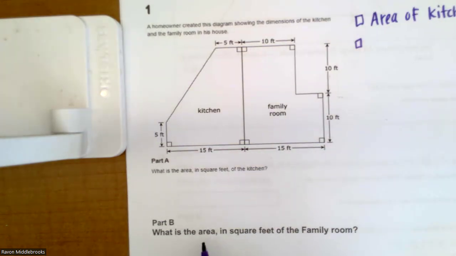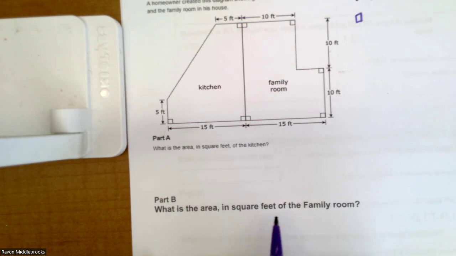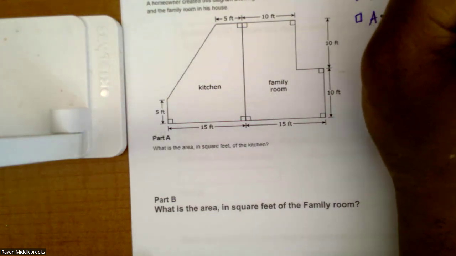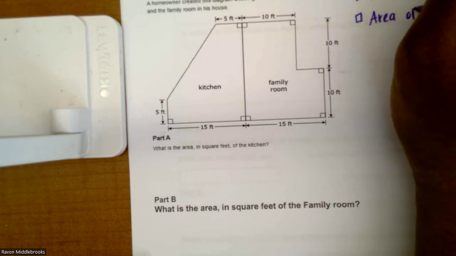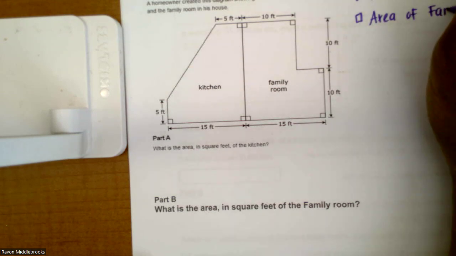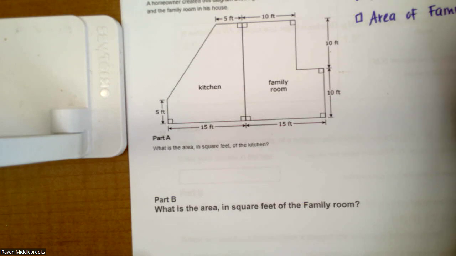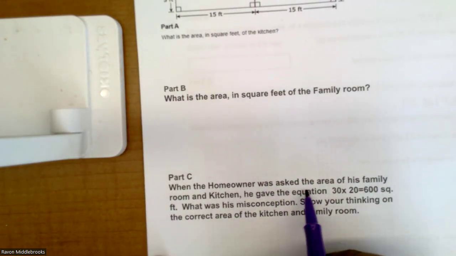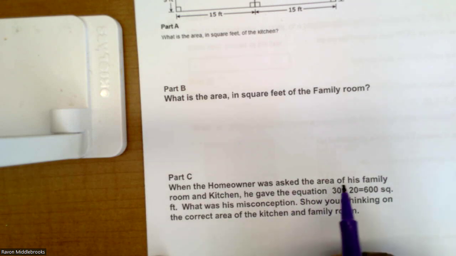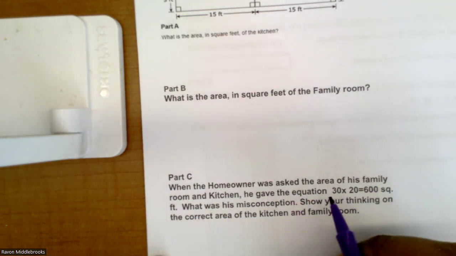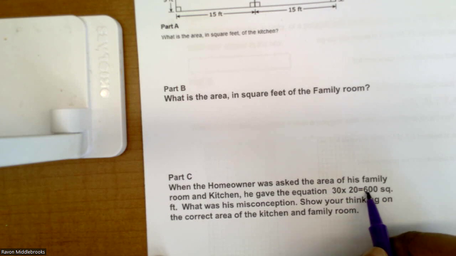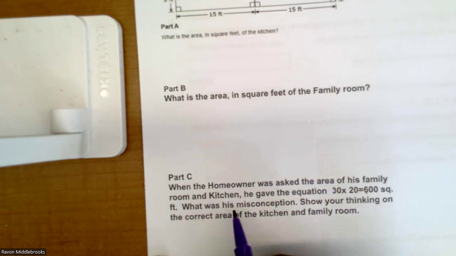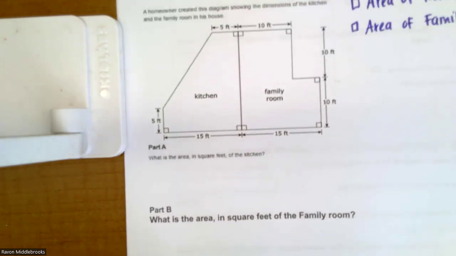The next line. What is the area in square feet of the family room? Area of family room. And last but not least, when the homeowner was asked the area of the family room and kitchen, he gave the equation 30 times 20 equals 600 square feet. What was his misconception? Show your thinking on the correct area of the family room.